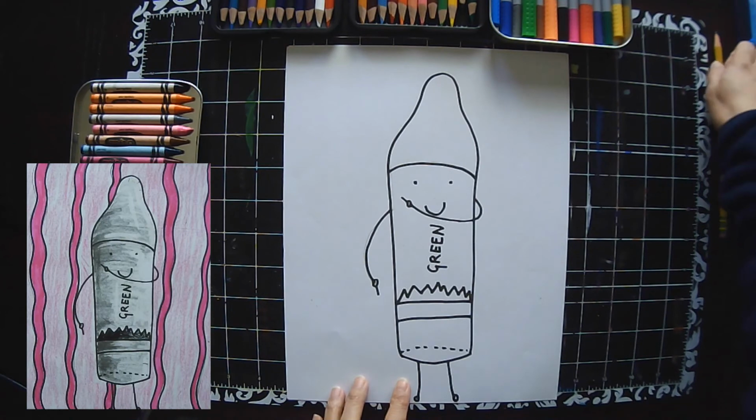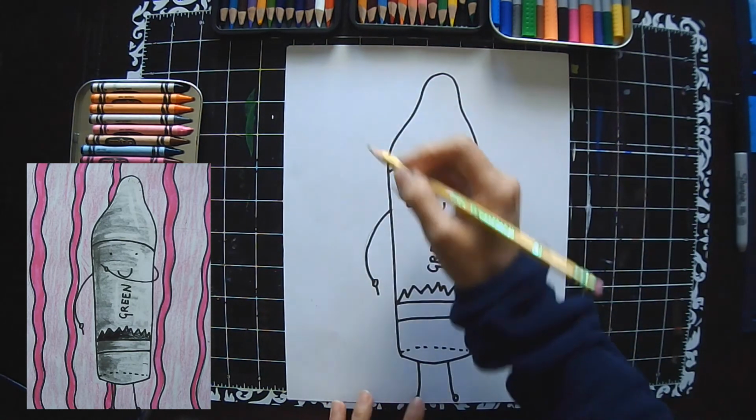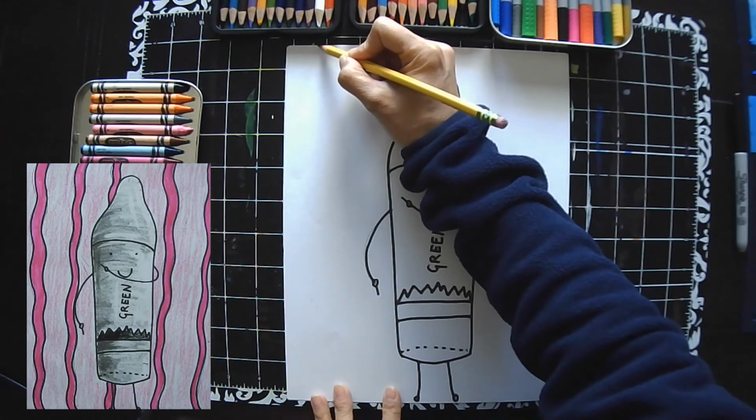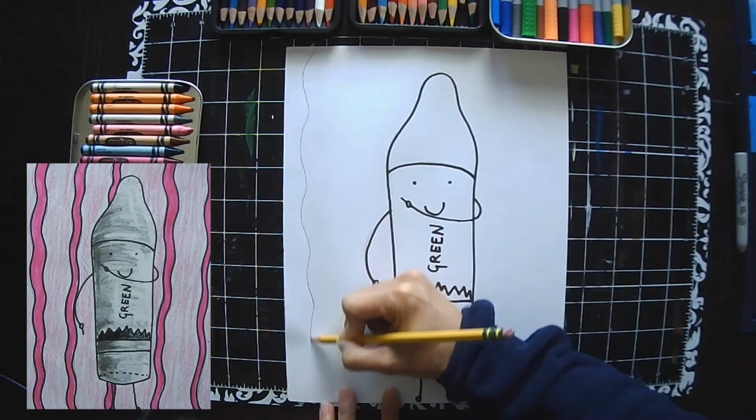Okay, and for friends who don't have a ruler, we're just going to freehand draw our background. Our background today is going to have some nice, beautiful, wavy lines.